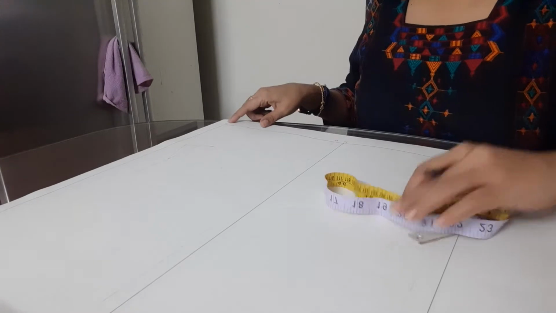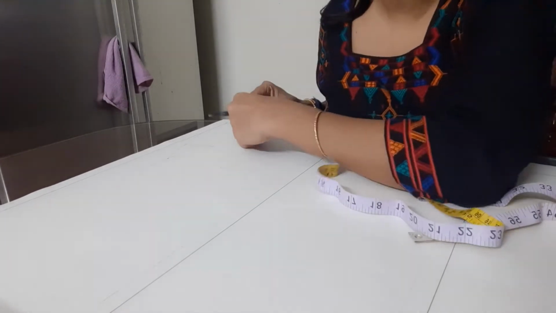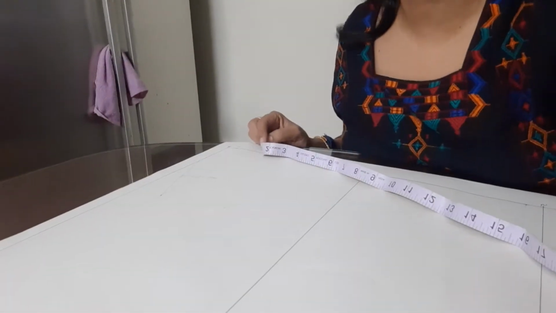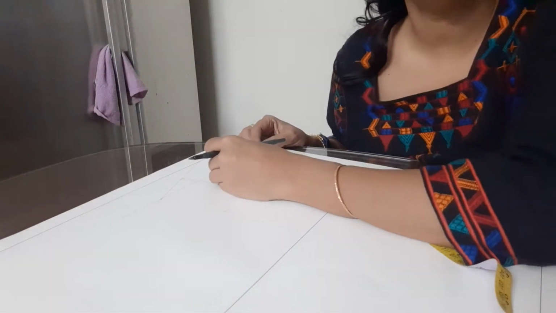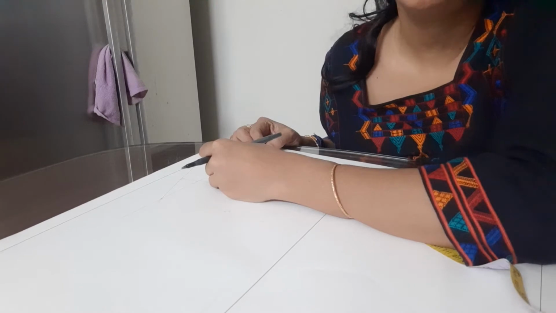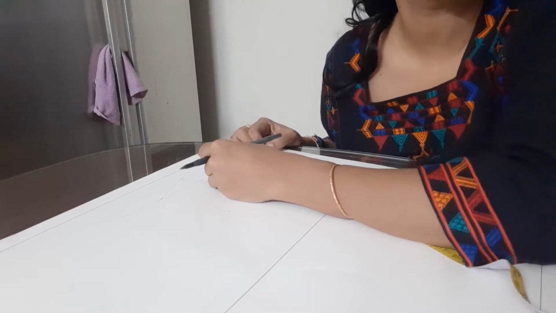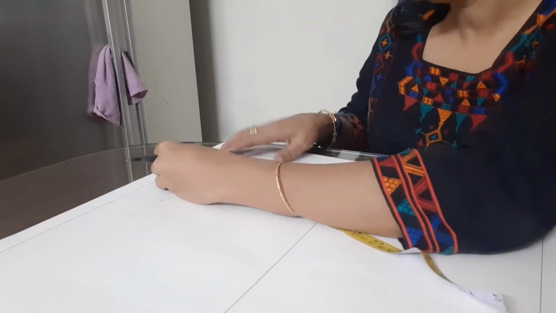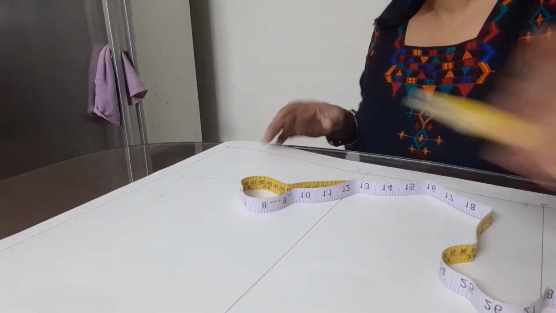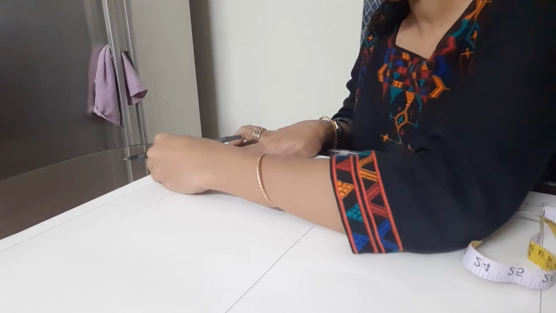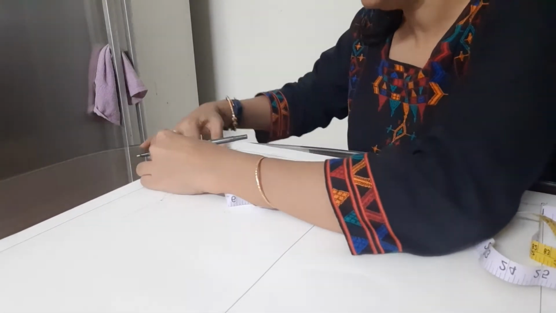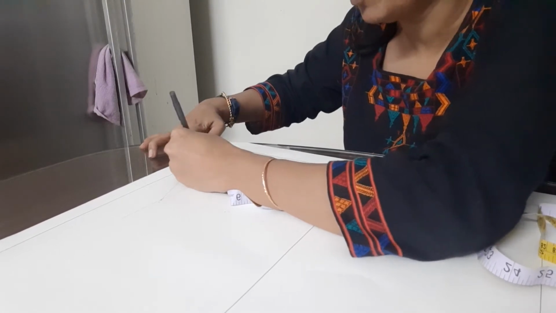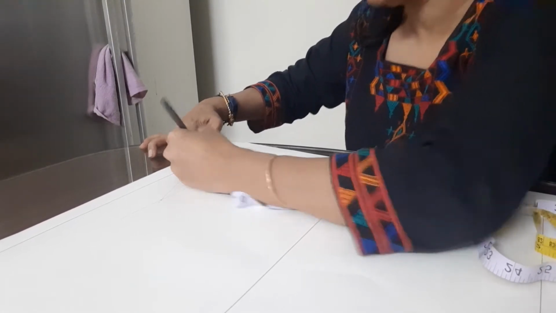So from 0 we mark a point 9, which is 1/5 of the neck. Neck is 37, which means 7.4 minus 0.2. So 1/5 neck minus 0.2 is 7.2. So 7.2 is my first point.